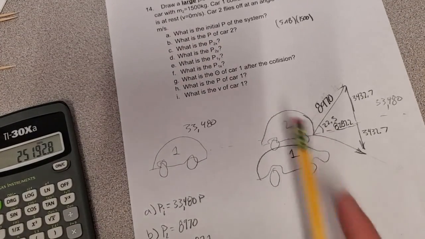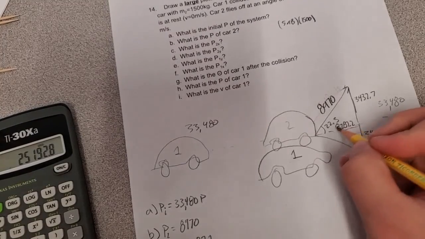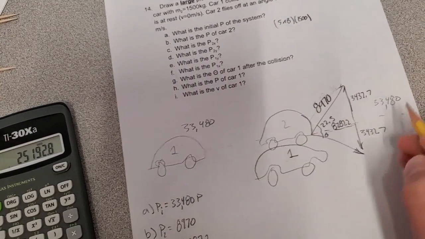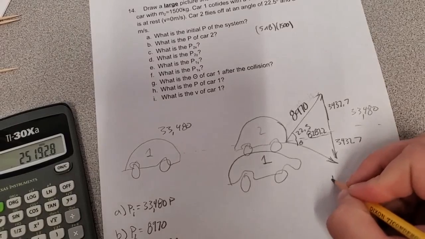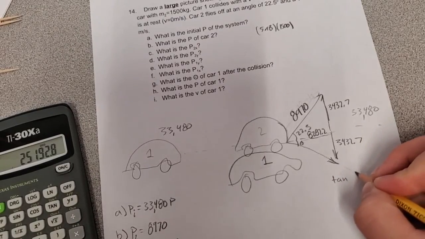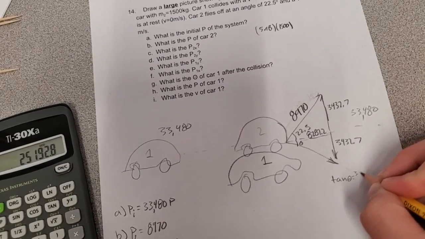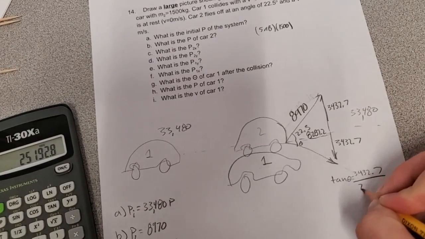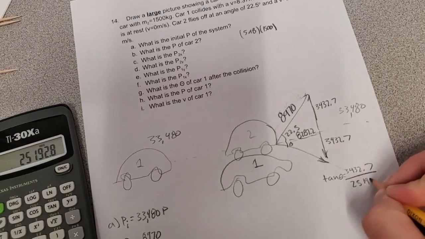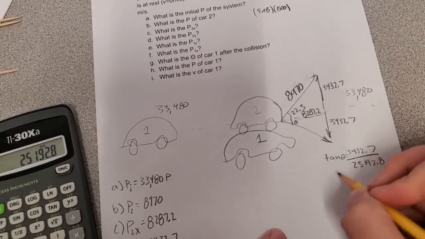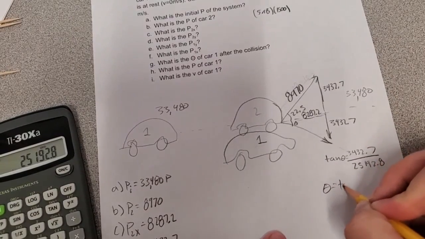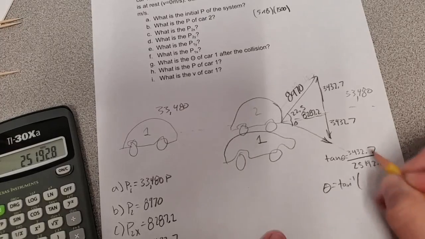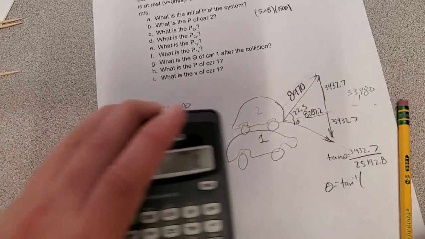All right. What is the angle of car 1 after the collision? We're just going to do tangent. So I'm going to say tangent of the angle is equal to 3432.7 over 25,192.8. We're going to say, okay, the angle is then equal to the inverse tangent of that value right there.